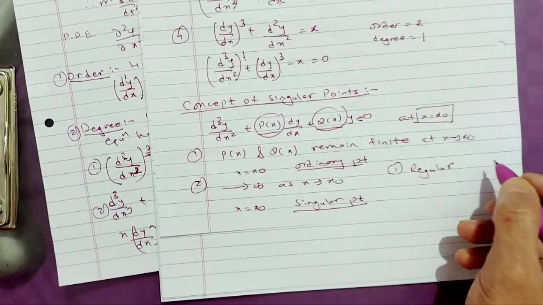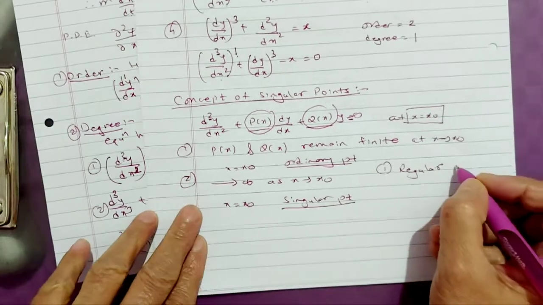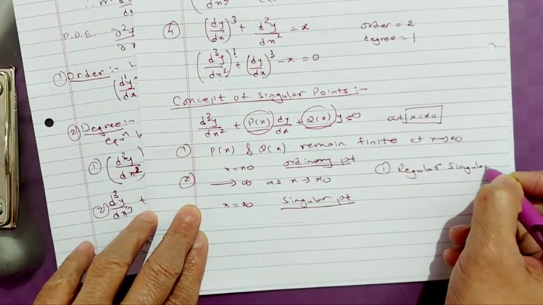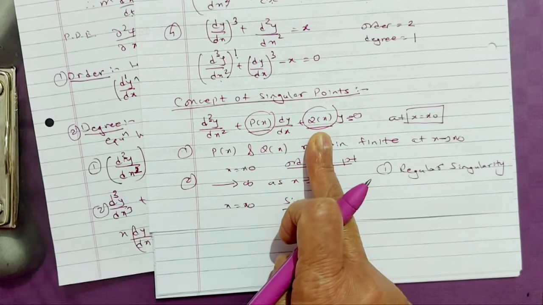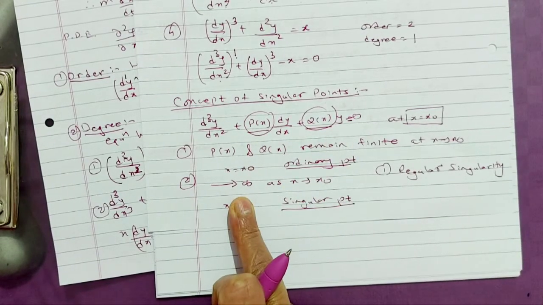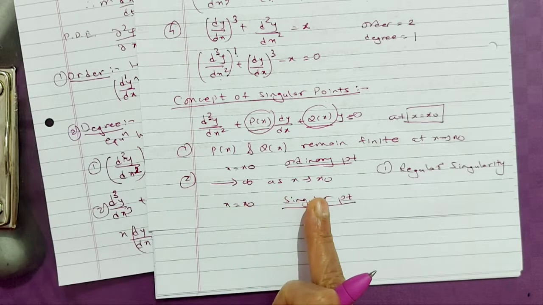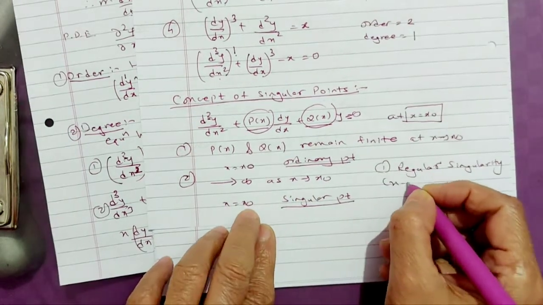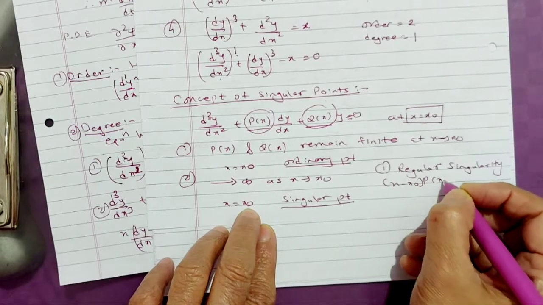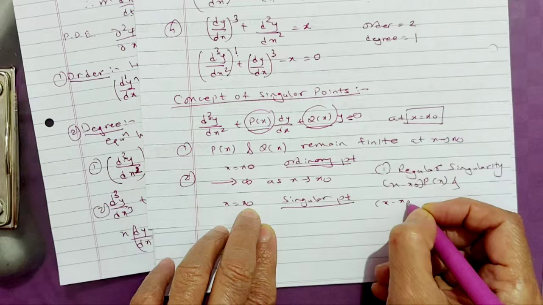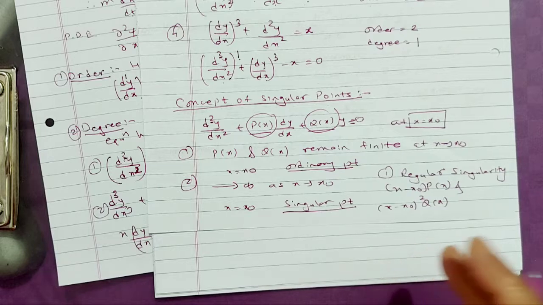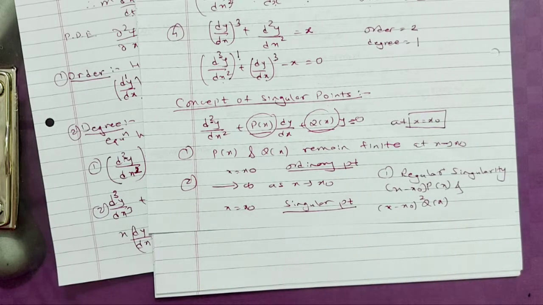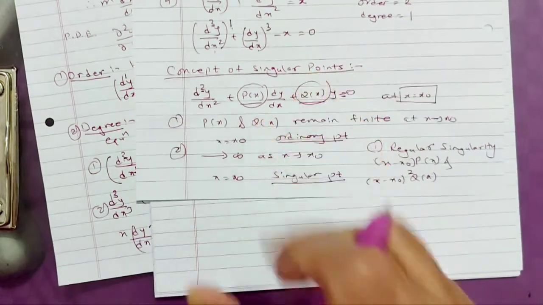So first we'll talk about regular or non-essential singularity. In this case, if either p(x) or q(x) or both diverge at x = x0, but (x - x0) p(x) and (x - x0)² q(x) remain finite as x tends to x0, then x = x0 is said to be a regular singular point of the given differential equation.